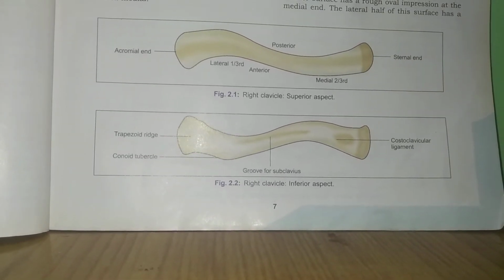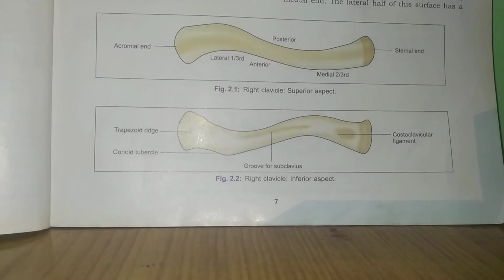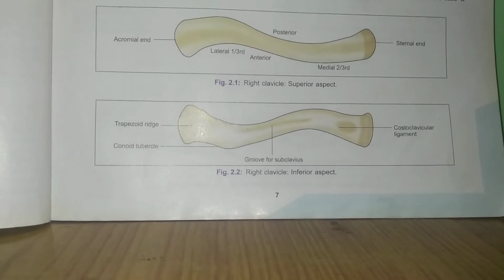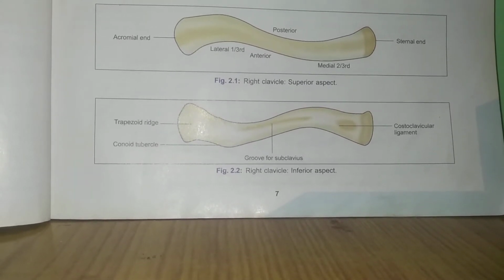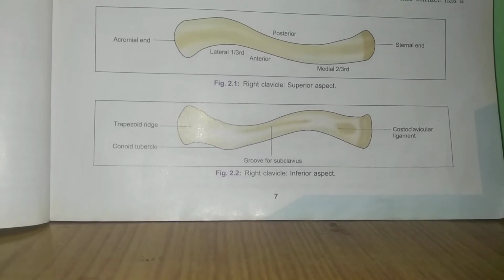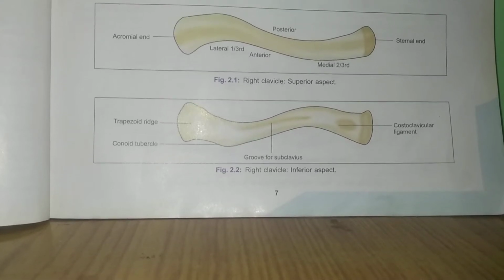Now let's talk about the introduction of clavicle. Clavicle is a long bone. Now which type of long bone is this? Clavicle is a modified long bone. Now why is this bone called a modified long bone? What is the special feature of a modified long bone? In a modified long bone, the medullary cavity is absent.